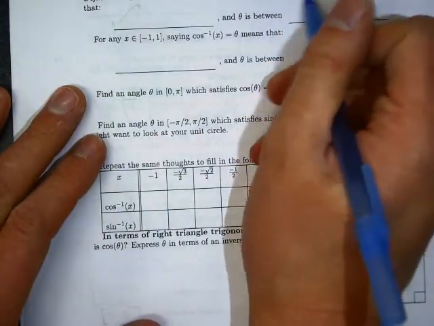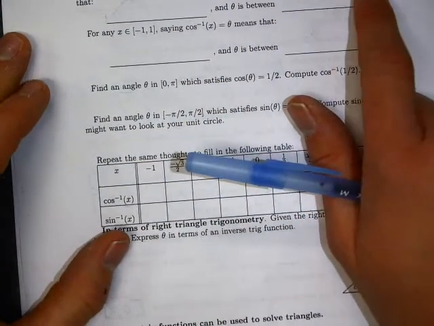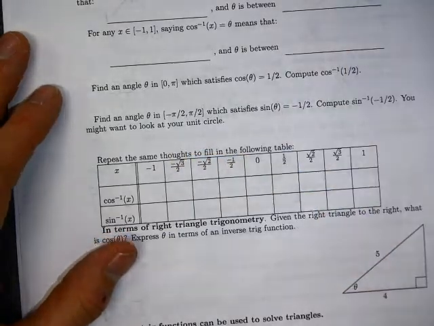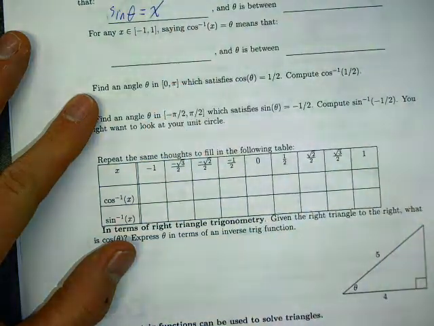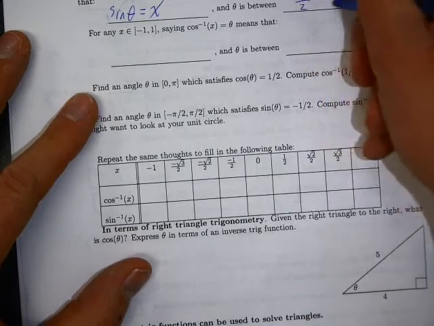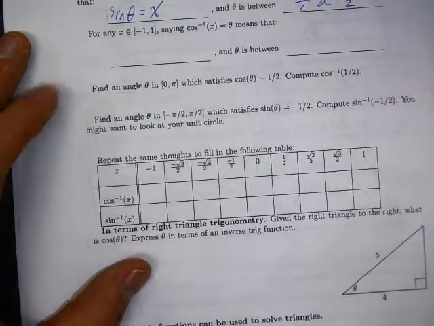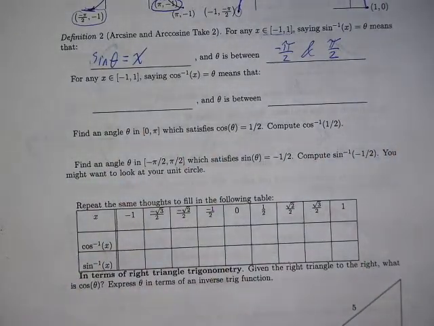If I give you an x value between -1 and 1, which you need to have if you're going to talk about inverse sine, that's the domain of inverse sine. If you say that the inverse sine of x is equal to theta, so here I've called it theta, means that the sine of theta is equal to this input x, and theta is between negative pi over 2 and pi over 2. Everybody feel pretty okay right now? So you can translate from trig equations to inverse trig equations and back again, as long as you keep track of this domain constraint.